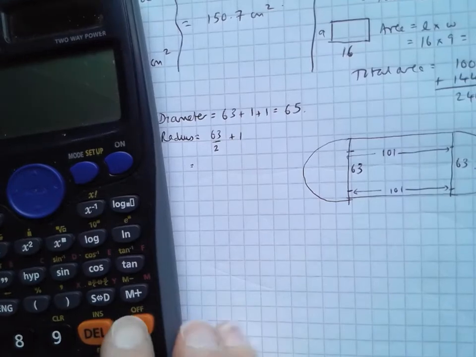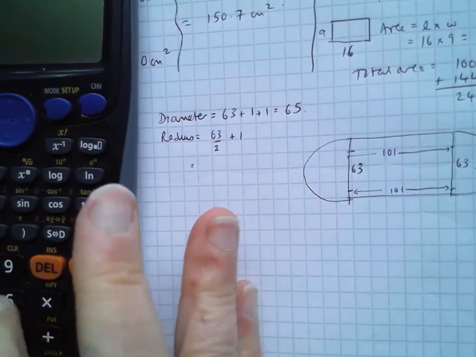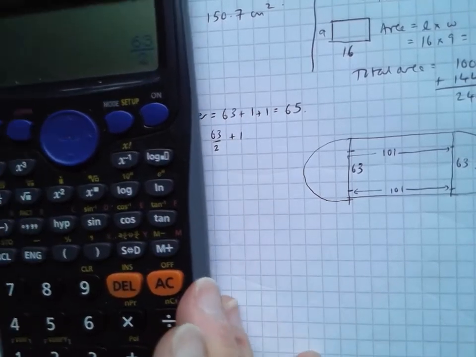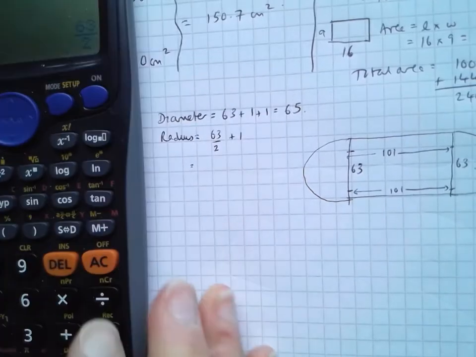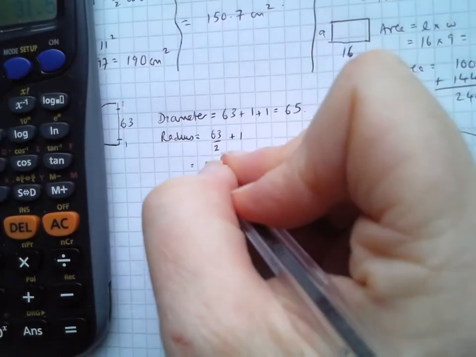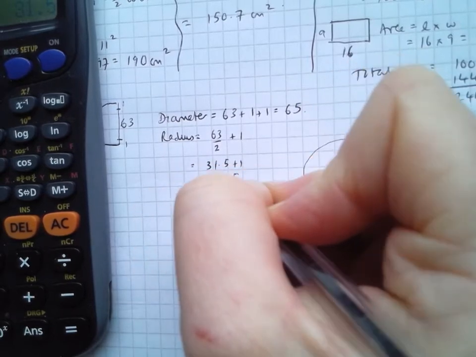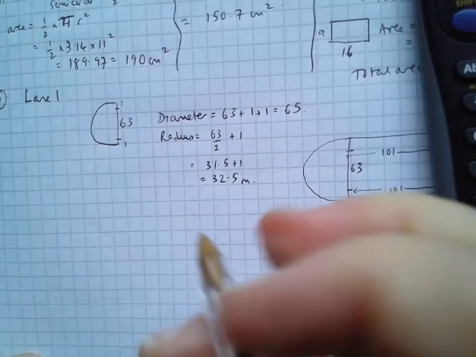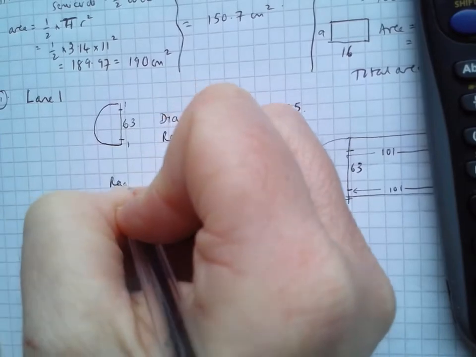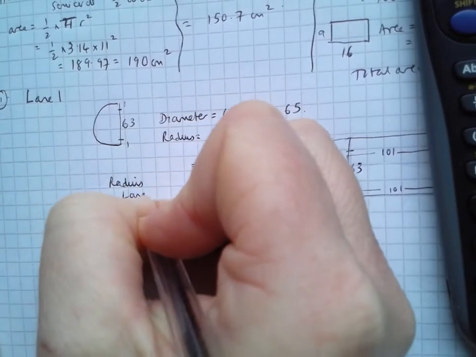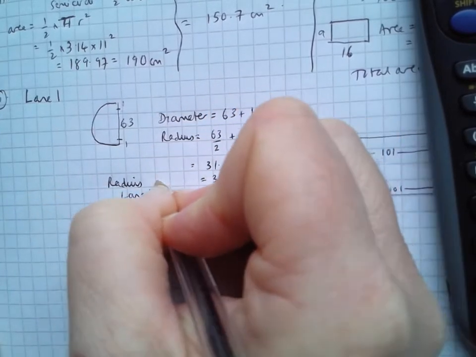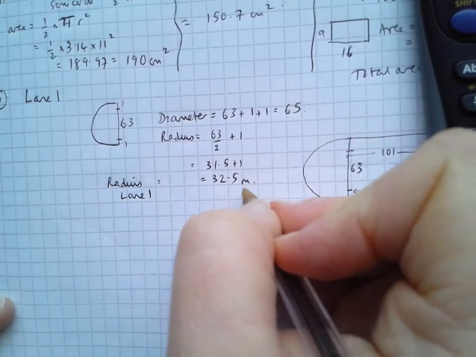So 63 divided by 2 is 31.5, plus 1, which would be 32.5 meters. So the radius of lane 1 is either 65 divided by 2 or 32.5 meters.